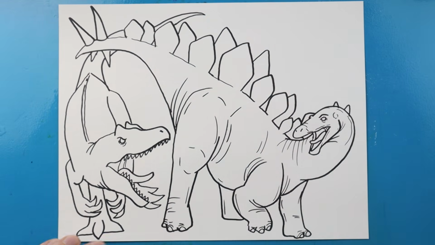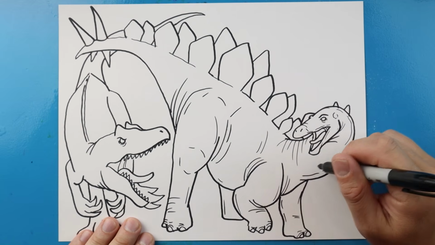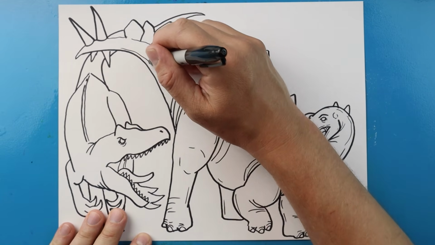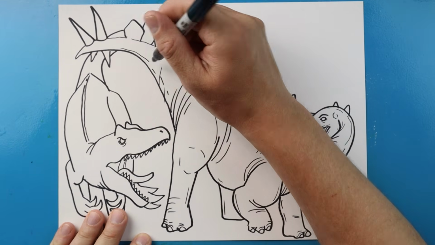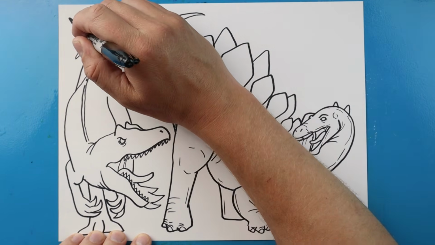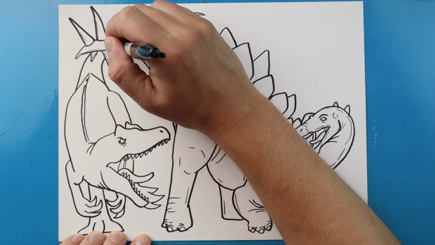And just some more little lines around there. Even one here too. I'm going to make some little broken lines right around here. And some little spots here too.